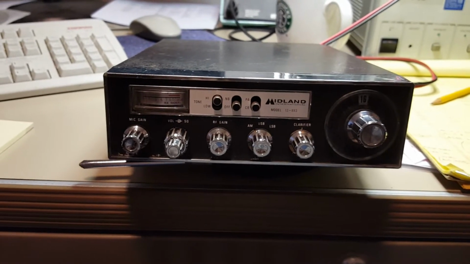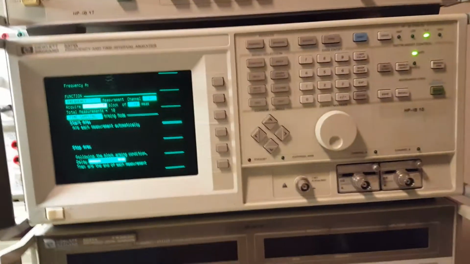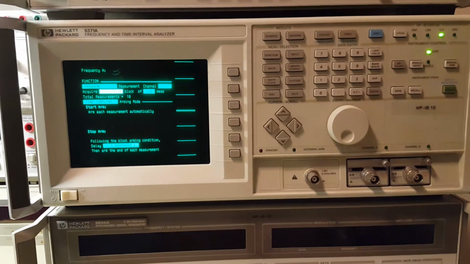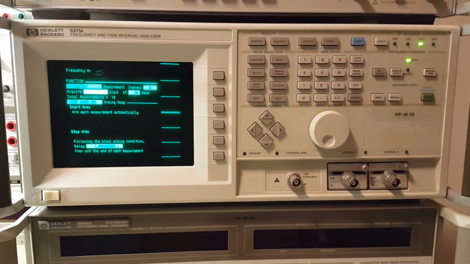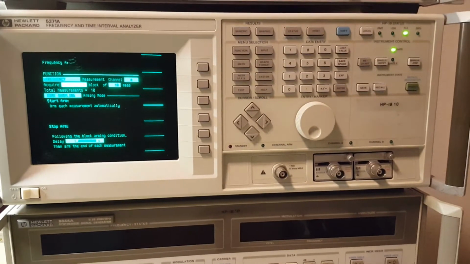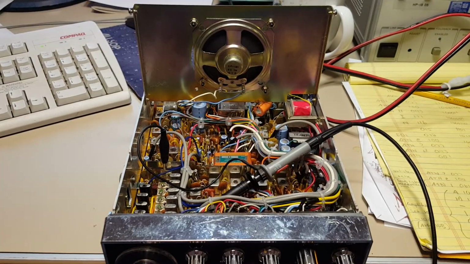But we're going to do a frequency stability analysis using an HP 5371A frequency and time interval analyzer. So I'll get everything set up and we'll continue the video. Alrighty, got this thing all set up.